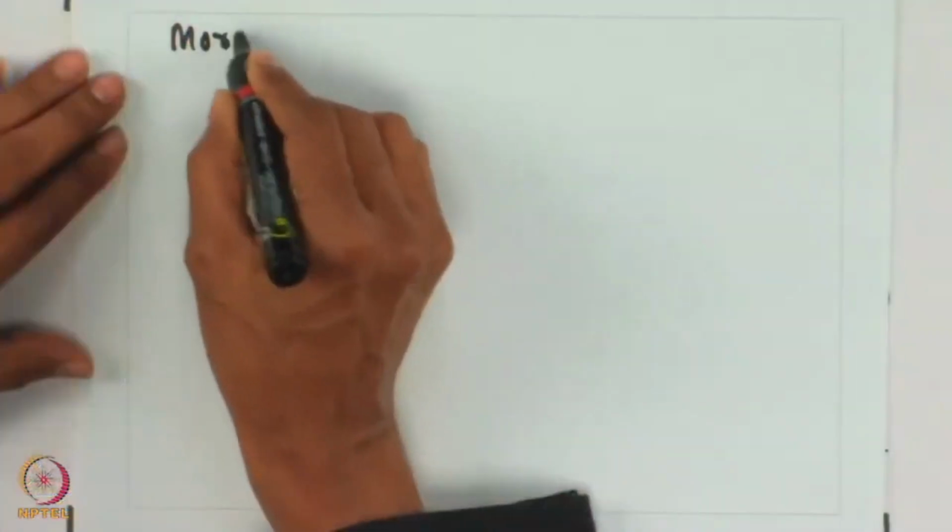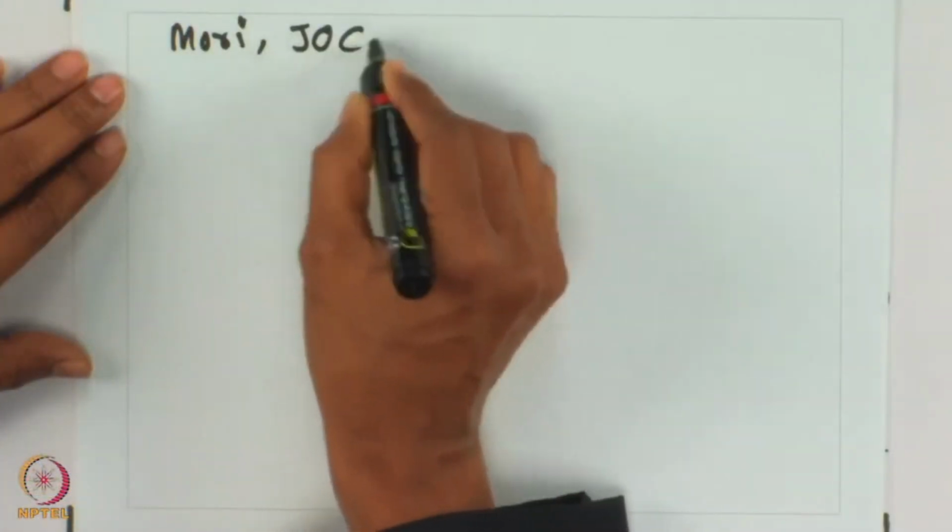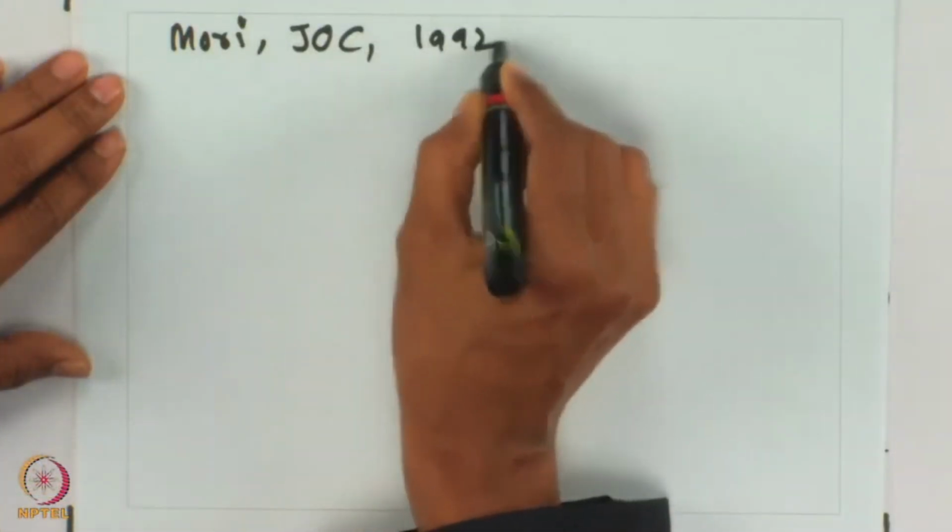Let us look at one more compound where indeed now we will see that olefin and olefin coupling is happening rather than ene and yne; that is also possible. Let us look at one such example. This is by Mori in JOC 1992.